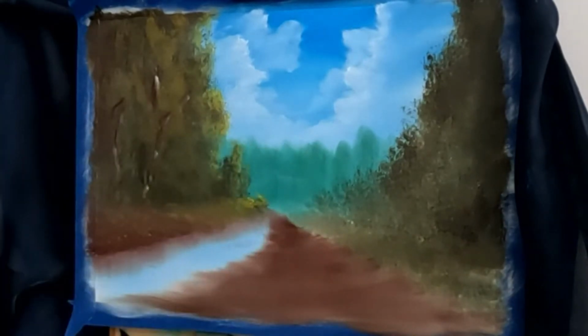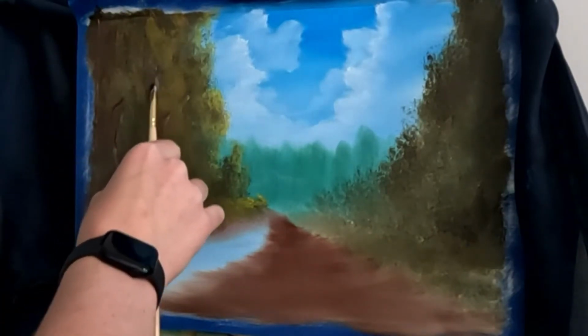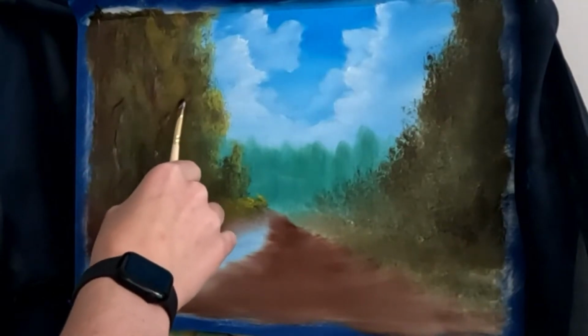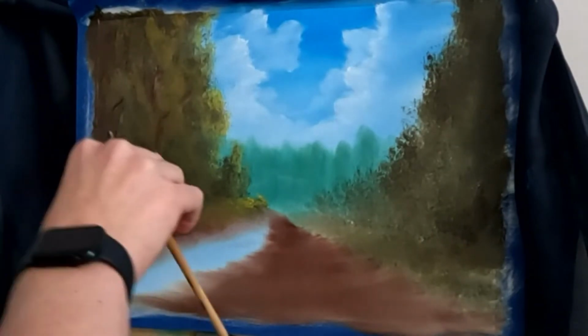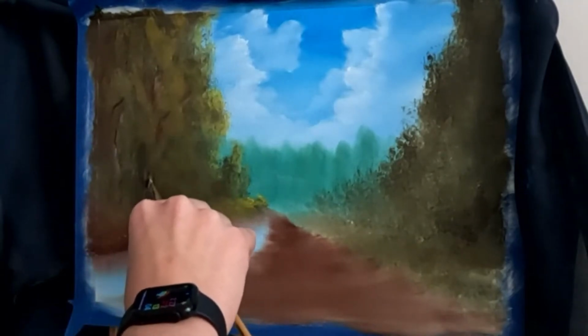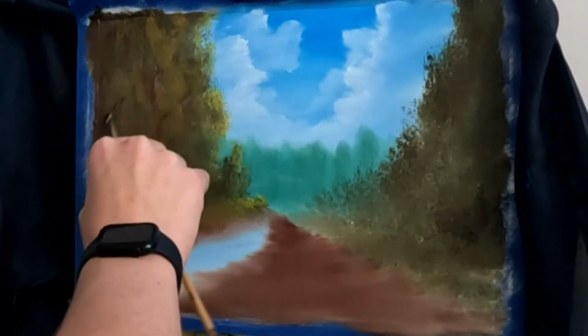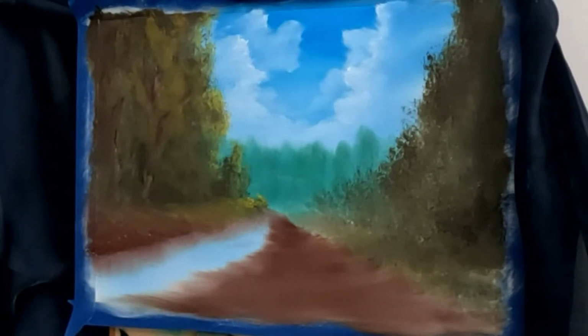Well, that's easy to fix. Especially if you have too much white, very easy to fix. You just wipe your paint off and go over it a couple times. Something like so. There you go. Now that's in there.